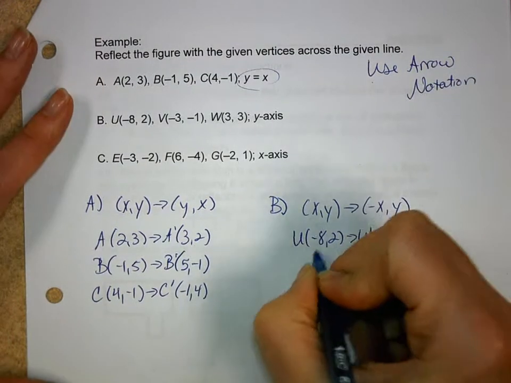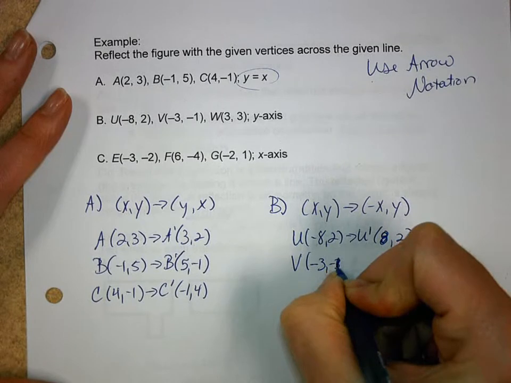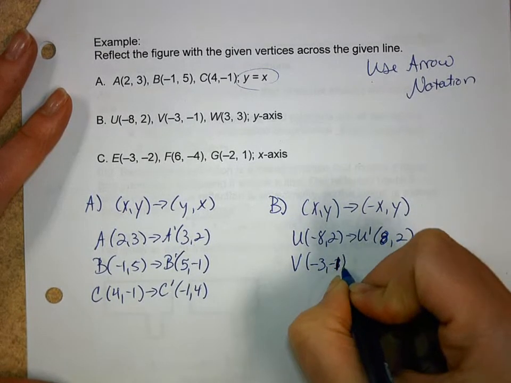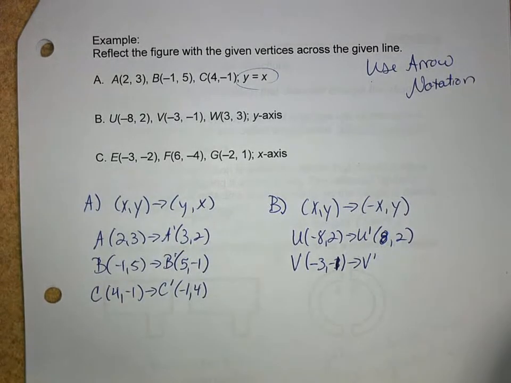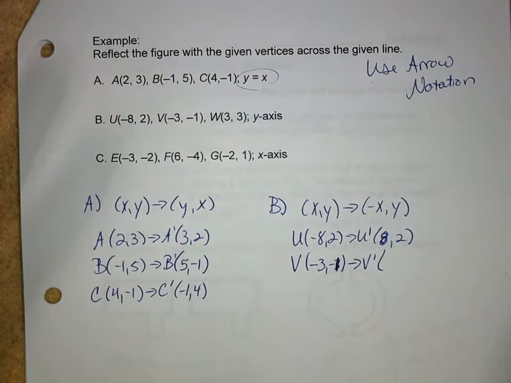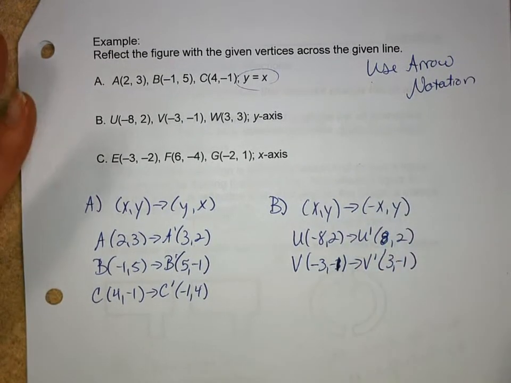2. Then we have V, which is going to be at (-3, -1). And my V prime is going to end up being at what? Not your V prime, my friends. It's going to be at (3, -1).